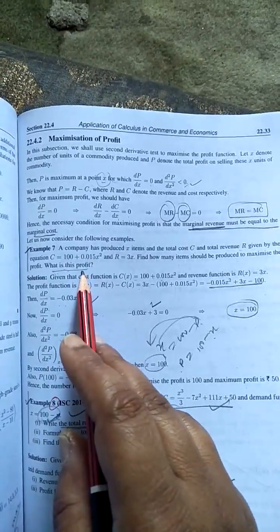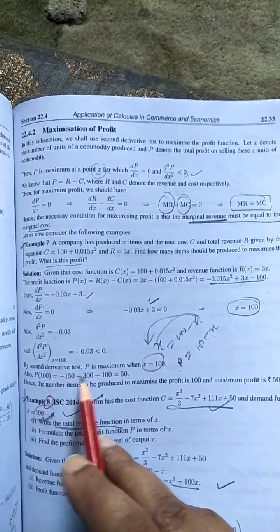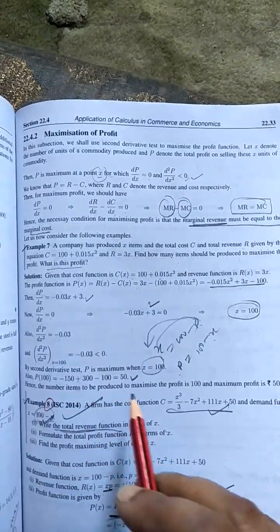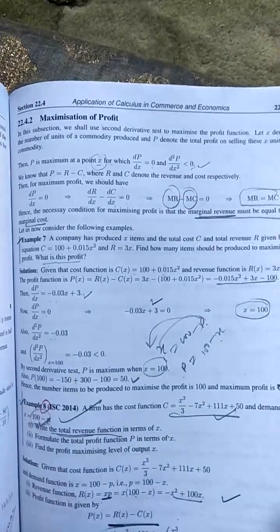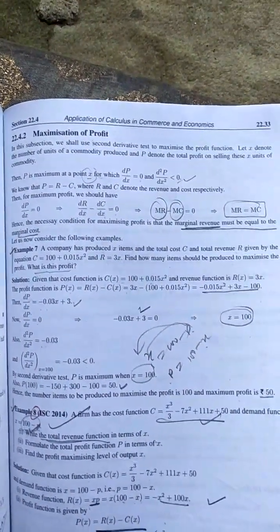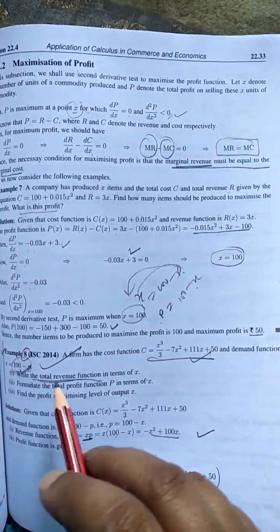In the second part he has asked what is this point. So this point will be, put the value of x 100 in the equation of p. This point is rupees 50, means the number of items to be produced to maximize the profit is 100 and maximum profit will be rupees 50. I hope this is clear. Now let's take one more example.